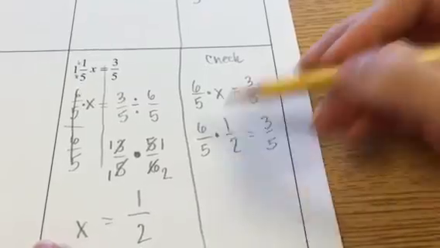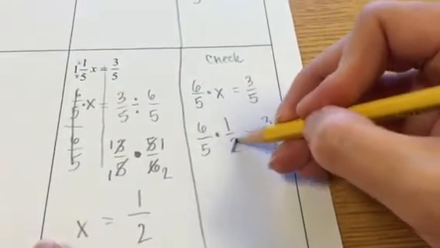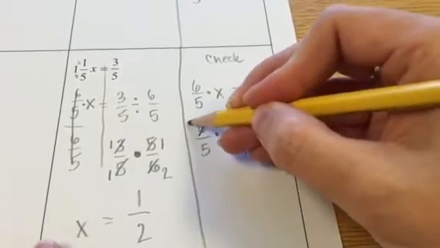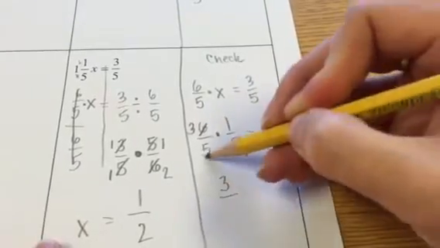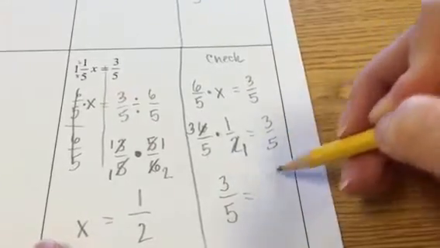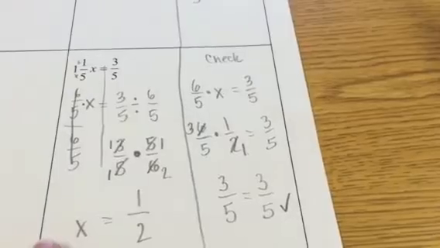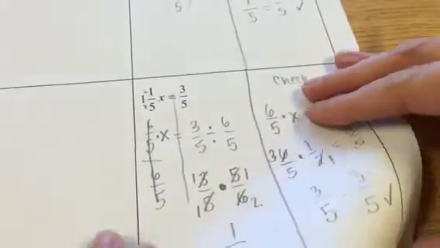It's multiplication, so I don't flip. I'm just going to look on my diagonals, and these will reduce by 2. 2 goes into 2 once and into 6 3 times. So 3 times 1 is 3. 5 times 1 is 5. So this side equals 3/5 and this side equals 3/5. So it checks.